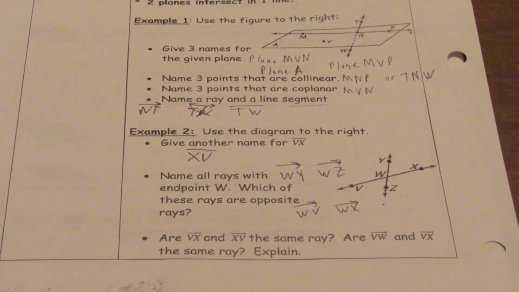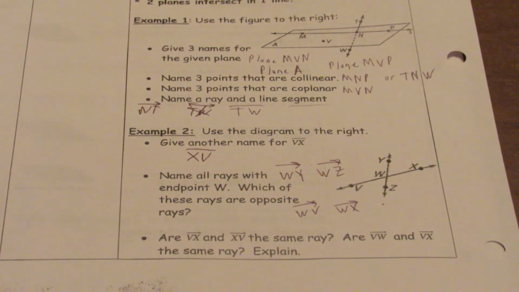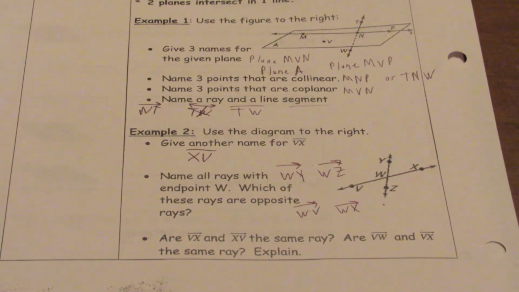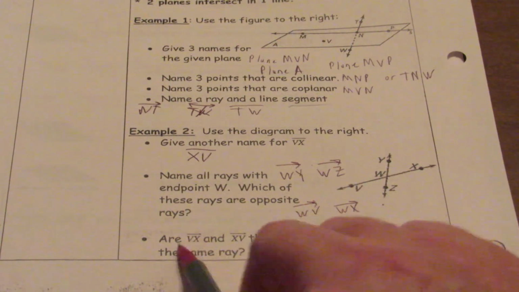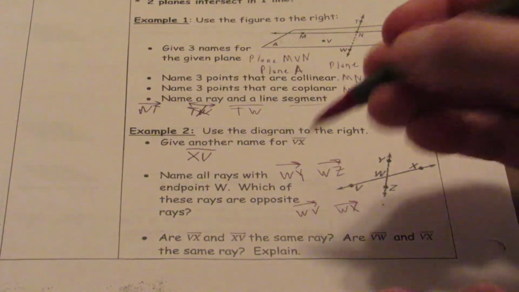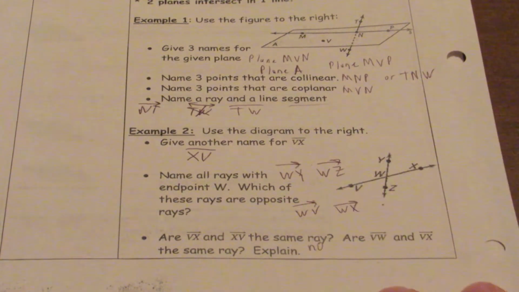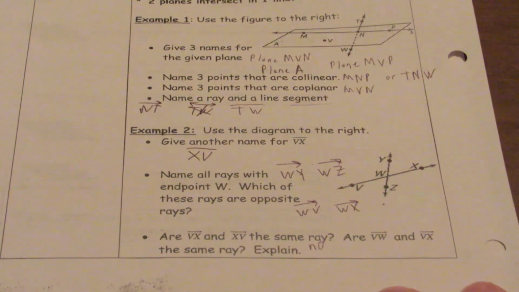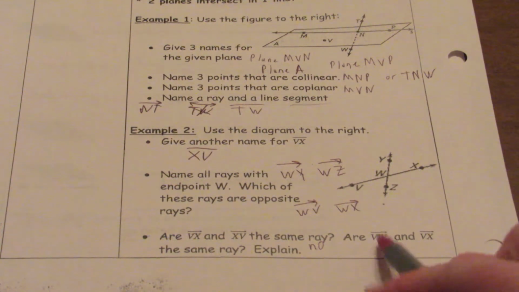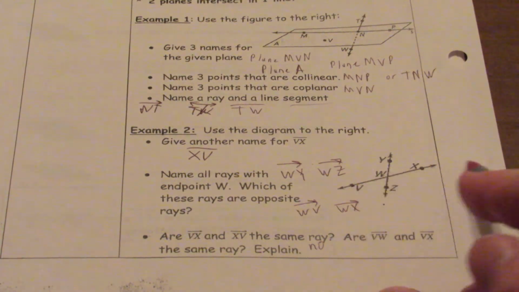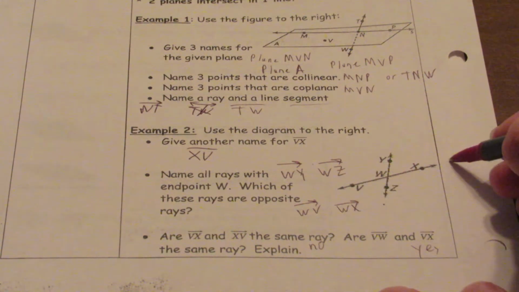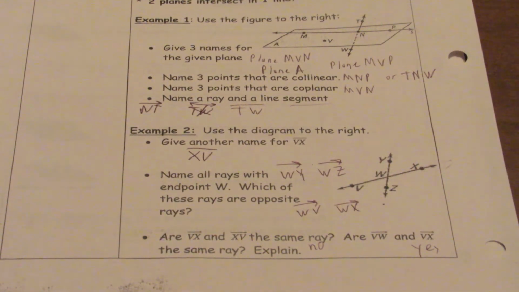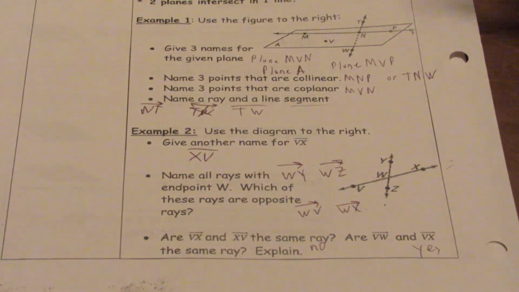We have one more page to do, but then the last question on this page says, are VX and XV the same ray? And then are VW and VX the same ray? So VX and XV, they start at different points. So this has to be no because of the starting point. The same ray would have to start at the same point. VW and VX, that would be yes, because they both start at V and go in this direction. So that would be why those are opposite rays.